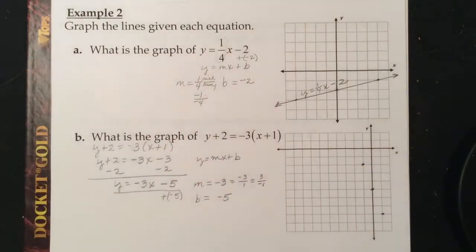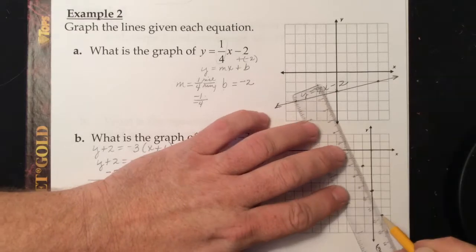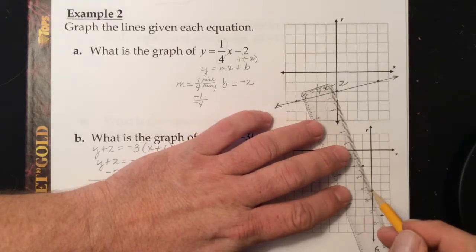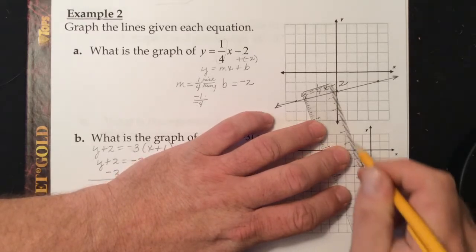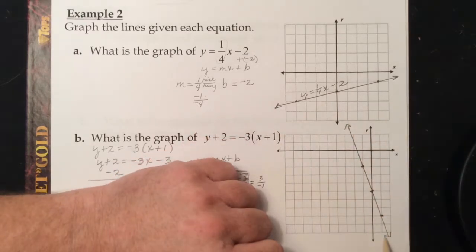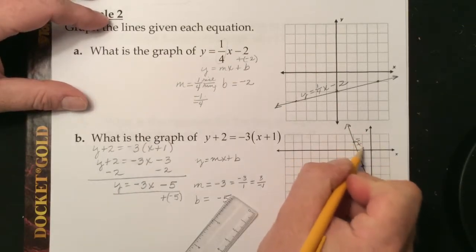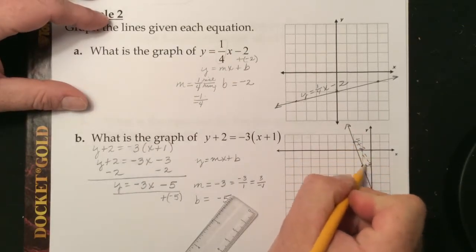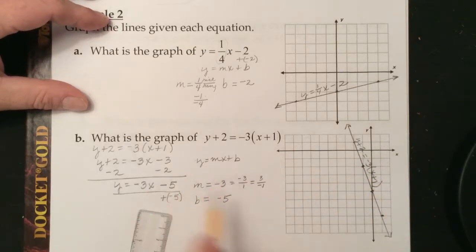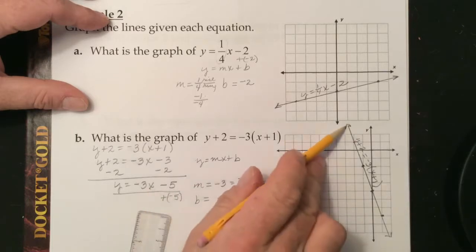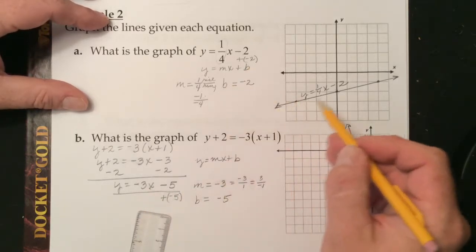Take a straight edge, a ruler, line those up very carefully, clear the entire coordinate grid. Then label the line with the equation: y plus 2 equals -3 times x plus 1. Notice this has negative slope, and it should because it's falling. This one up here had positive slope, and it should because it's rising.